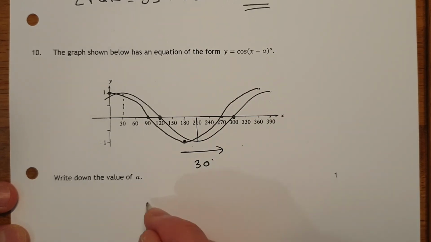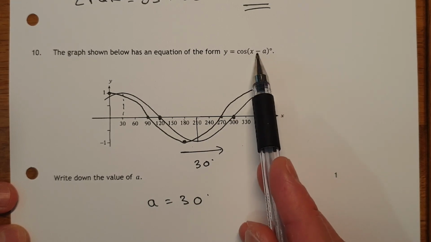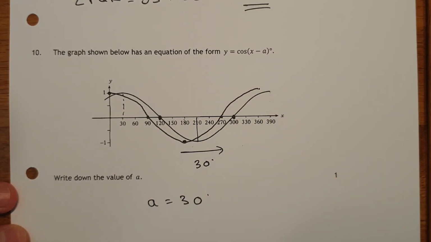So in that case, A is equal to 30. If it had been a plus there, it would have shifted left 30 degrees, but because it's a minus already, we're shifting right 30 degrees.